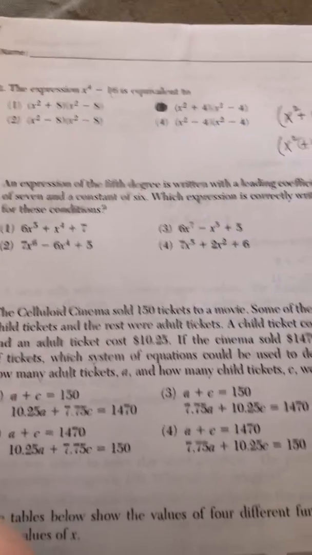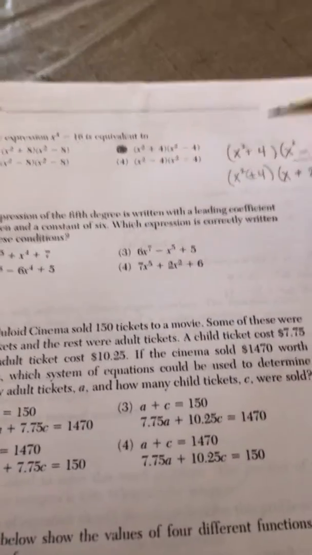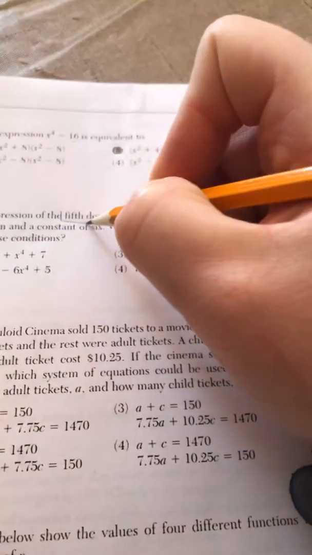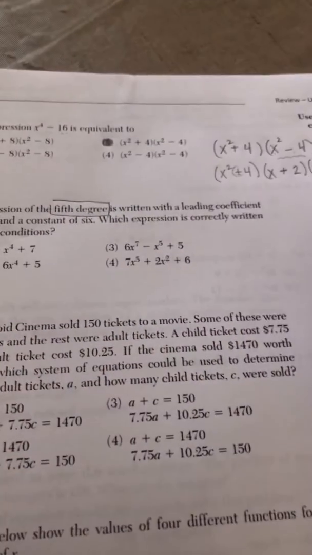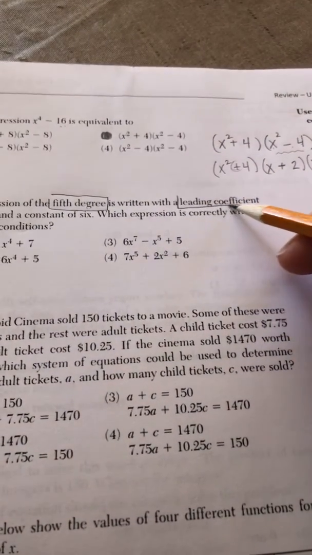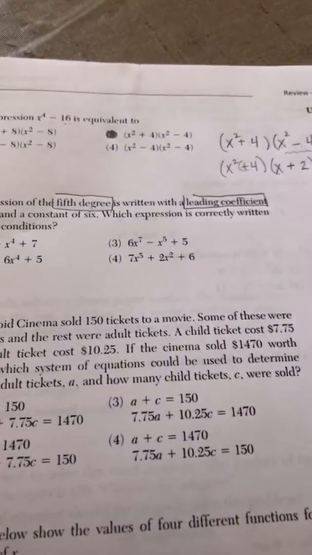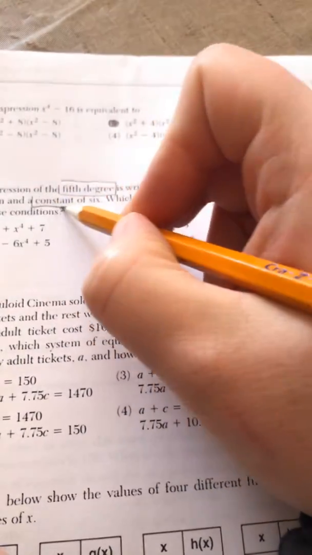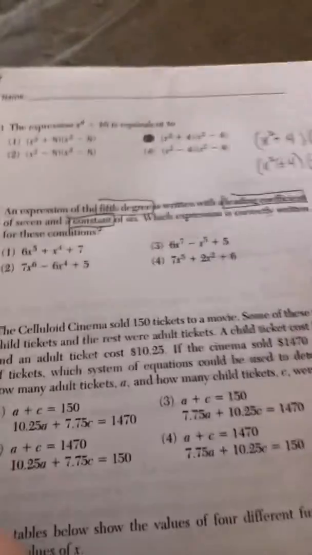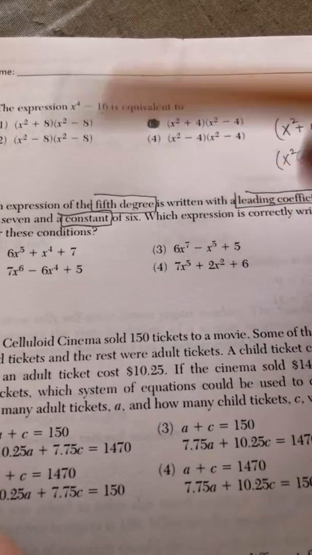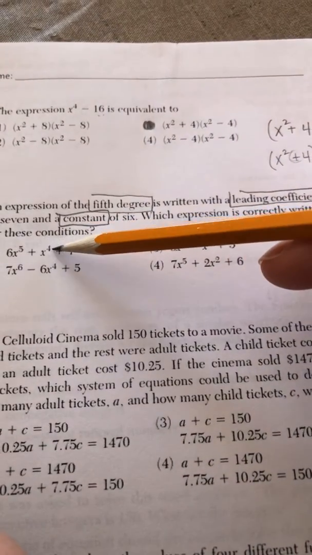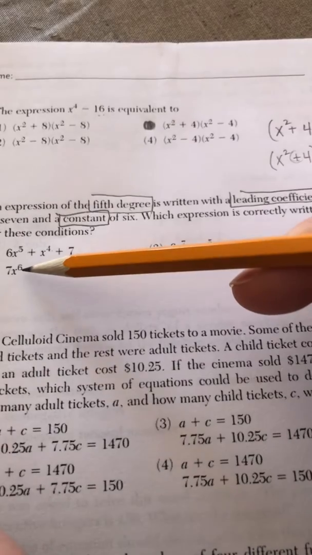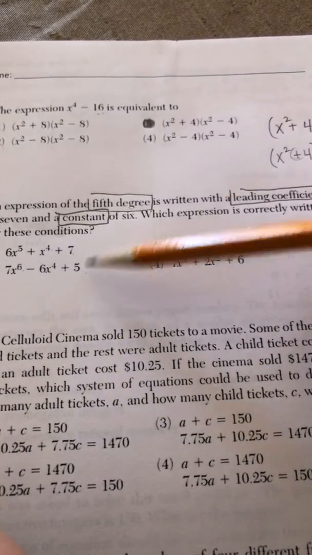Taking a look at number 2, an expression of the 5th degree, that is vocabulary, is written with a leading coefficient of 7 and a constant of 6. Here is the deal, guys. These are all written in standard form because they go from the highest exponent down to the whole number.